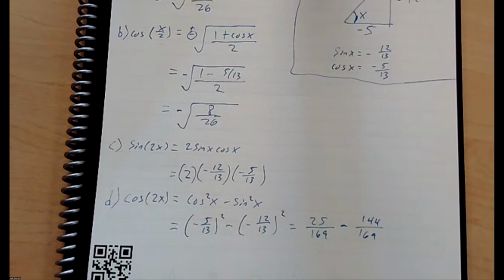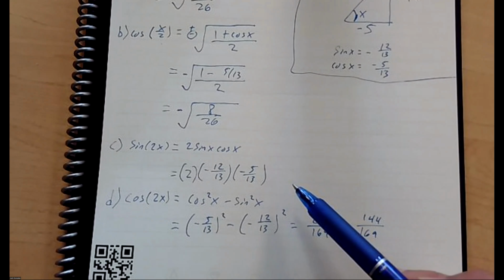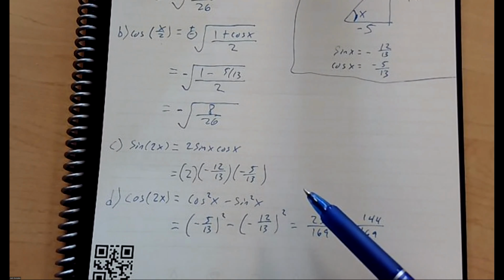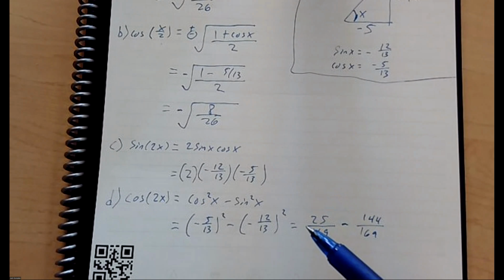Any questions on number 4? Can we give the exact value? You want the exact value? Like on the test, can we do it? Well, exact would be simplifying this, right? You talking about the decimal? It should be exact.